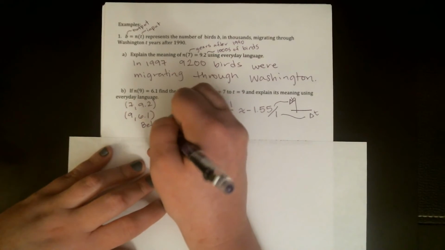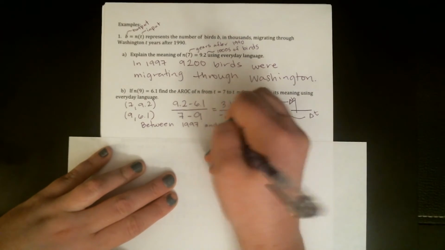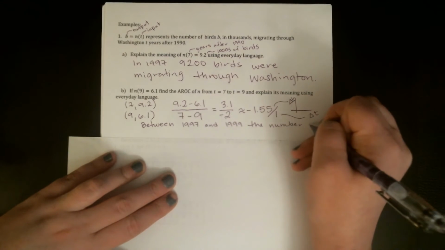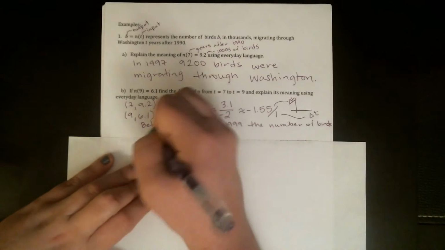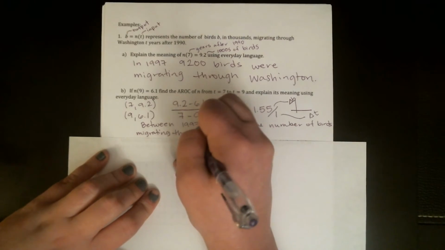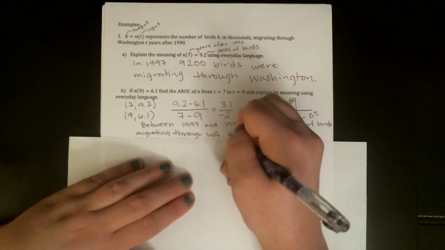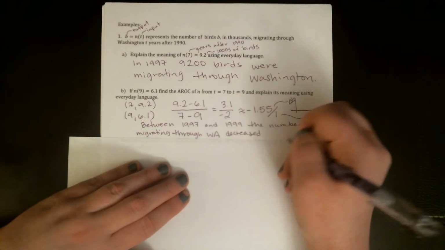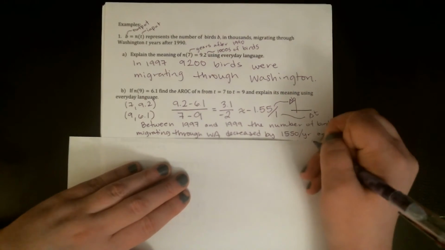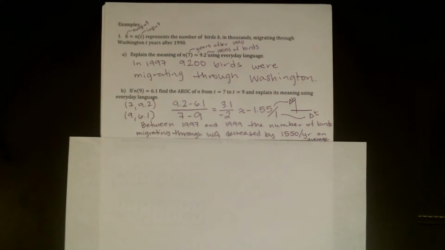Between 1997 and 1999, the number of birds migrating through Washington decreased by 1,550 per year on average. I would say that's a really complete interpretation of the average rate of change.